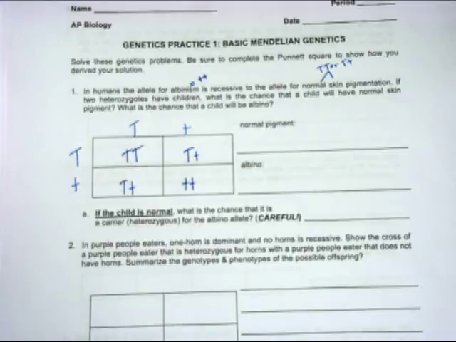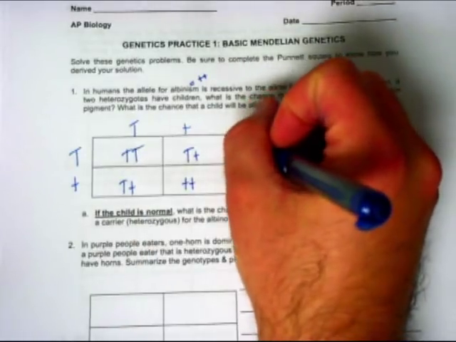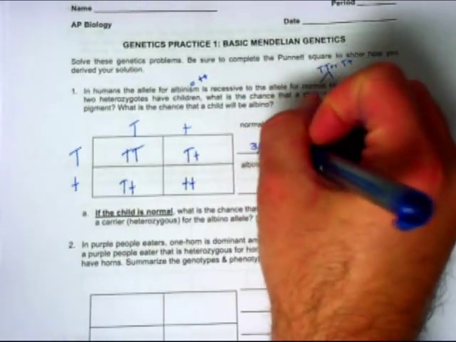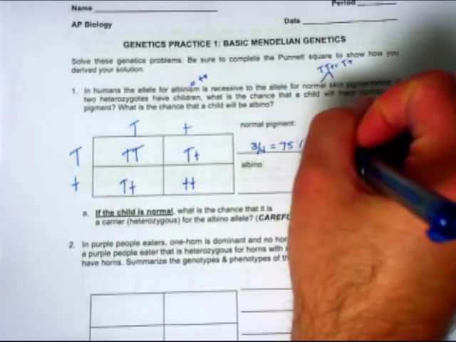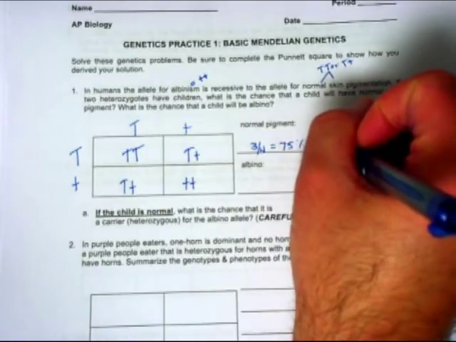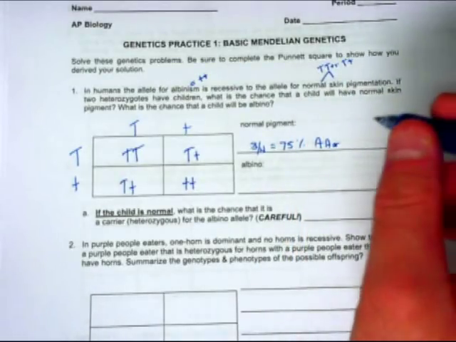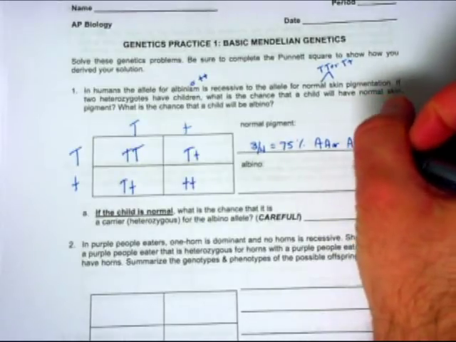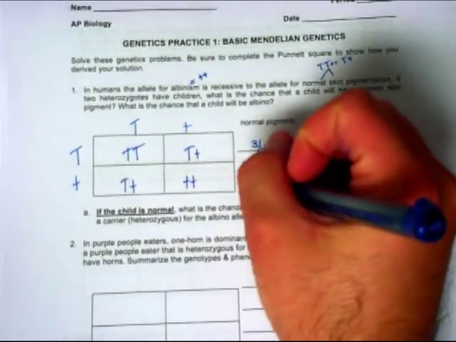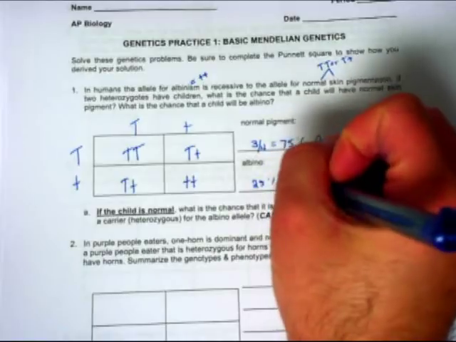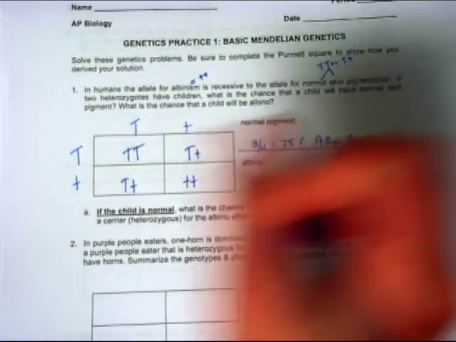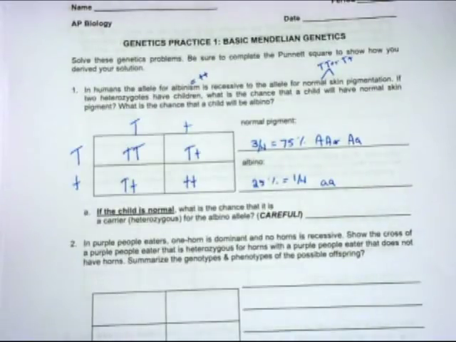And then it wants to know, what is the chance that a child will have normal skin pigment and that it will have albino skin pigment, which would be a lack of pigment? Yeah, so 3/4, which is 75%, would be big T, big T or a heterozygote. And then there would be a 25% chance, which is 1/4, of it being the homozygous recessive form. Cool?